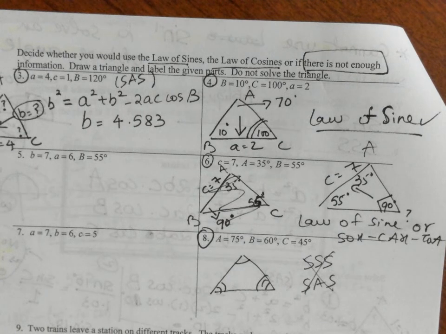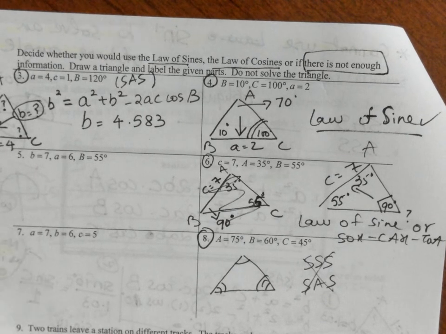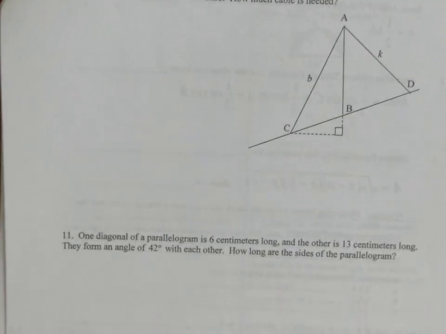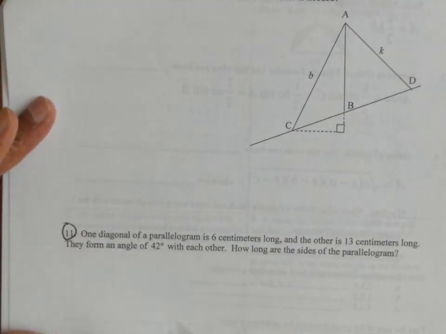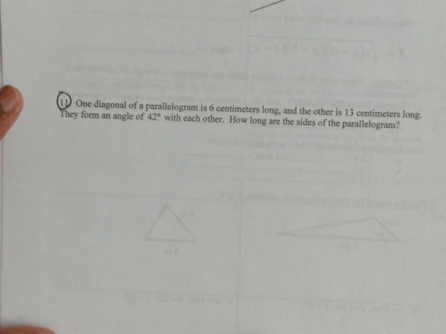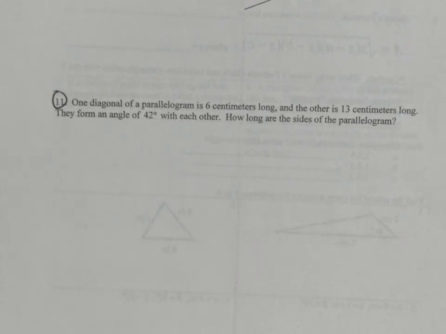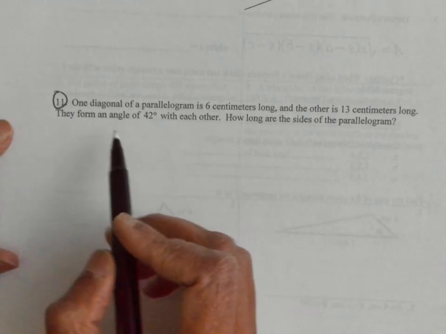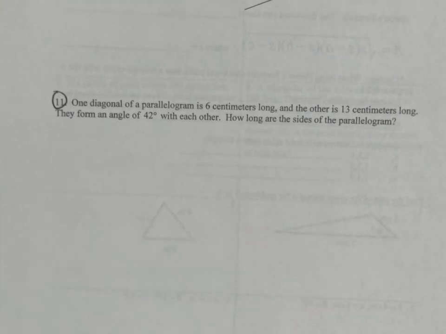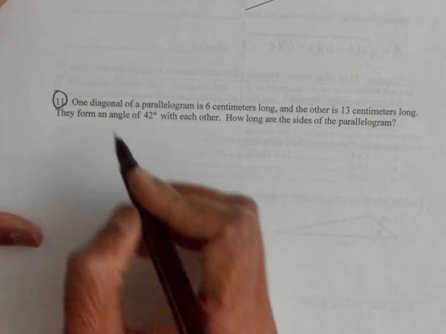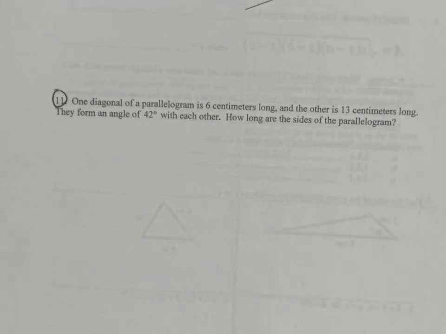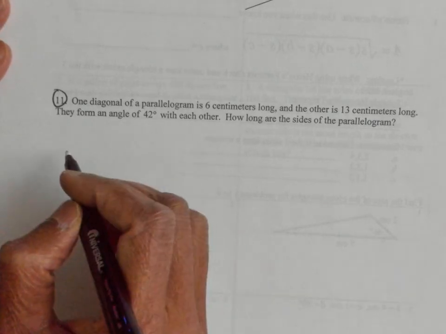Okay. All right. There's one more problem I want you to do, and then we'll wrap it up, and that is problem number 11. It's a word problem. You'll have to brush up on your geometry, because it talks about a parallelogram and its diagonals. So you want to be thinking about that. Okay, why don't you guys try? I'll help you get started. So it's a parallelogram, so let's go ahead and draw a parallelogram.